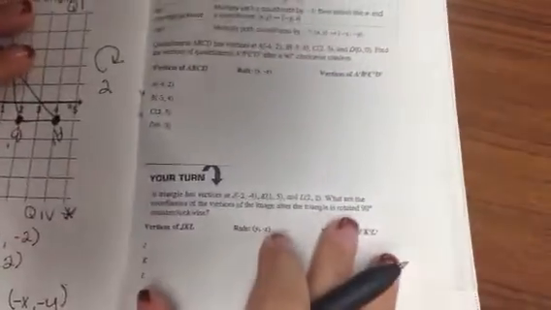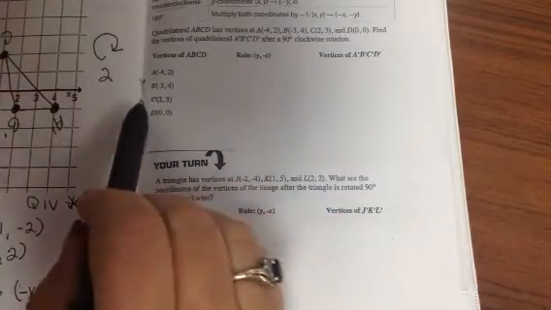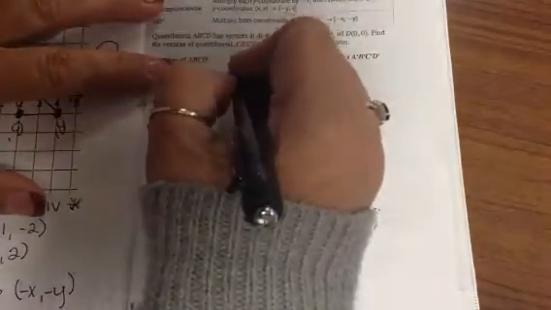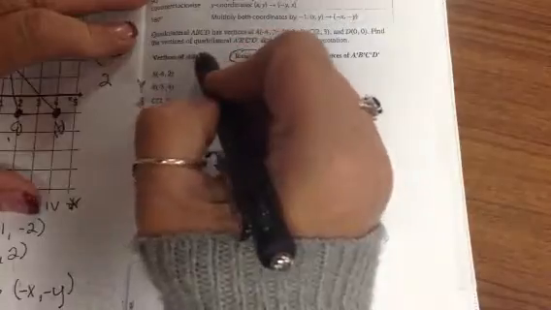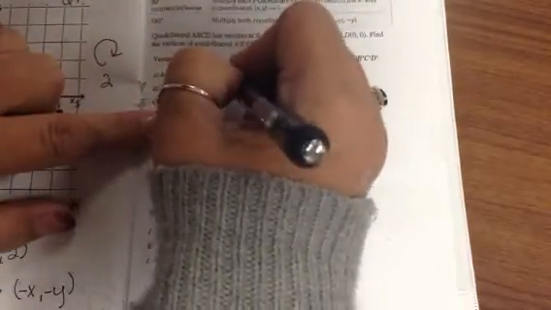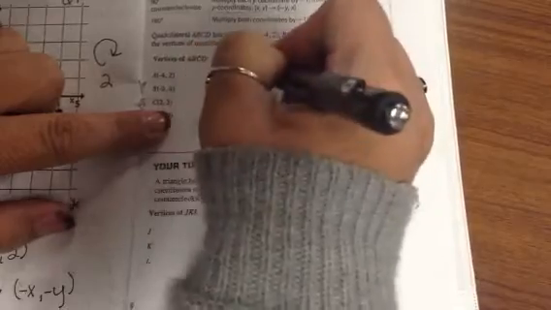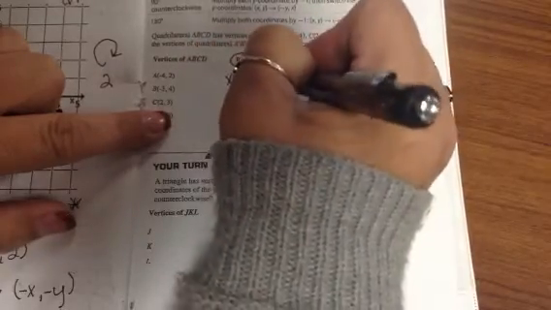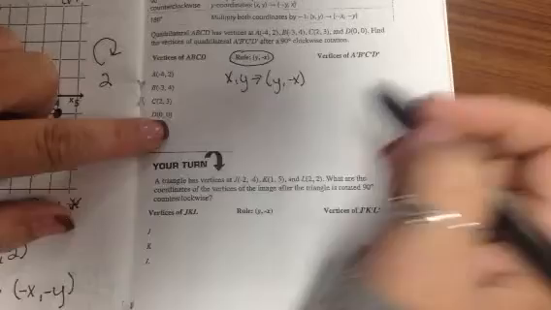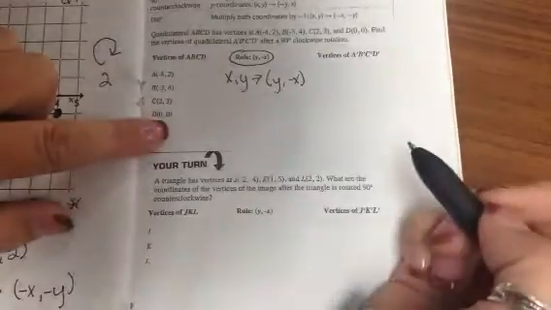Let's look at this over here. This one doesn't give us a graph. It just tells us that we're going to change these and we're going to find the new points. We're just going to use the rule to do it. So the rule here says that if you are going 90 degrees clockwise, the rule is, we're just going to write it here, X, Y becomes Y, -X. And that is correct. This one down here is not correct, but this one is.